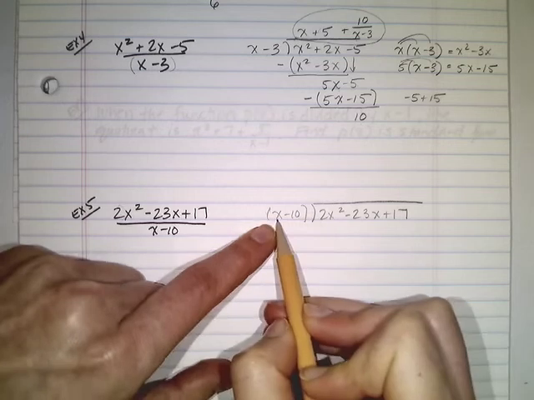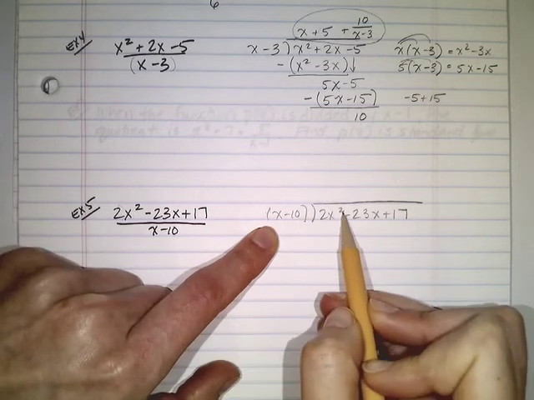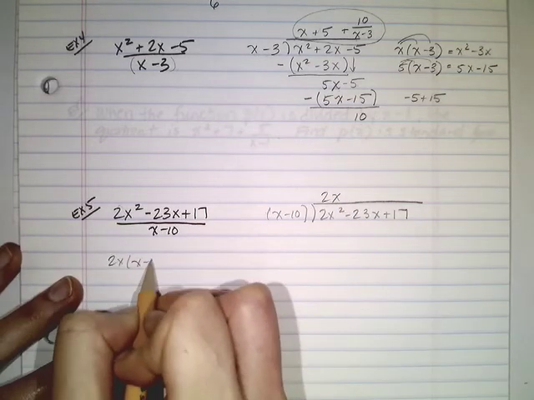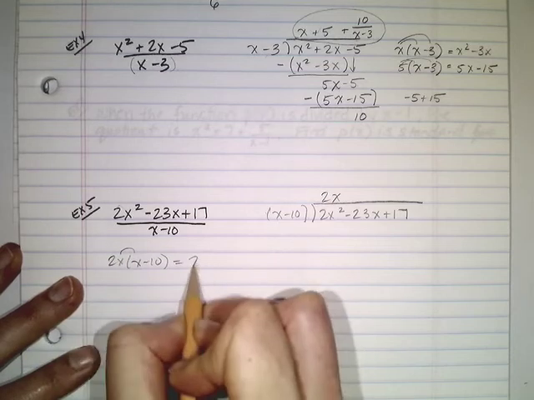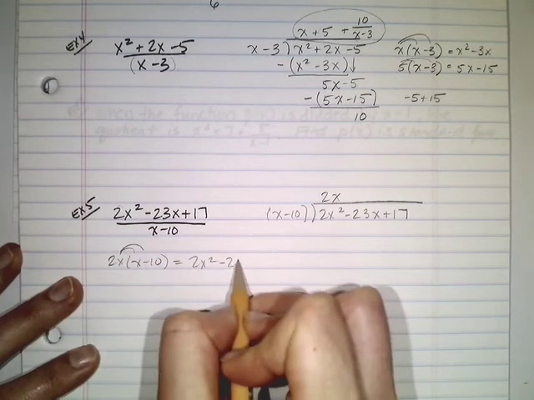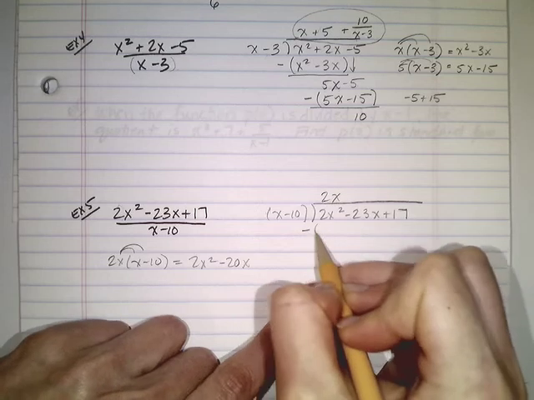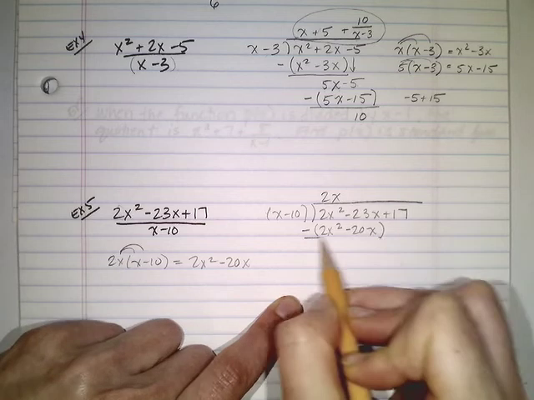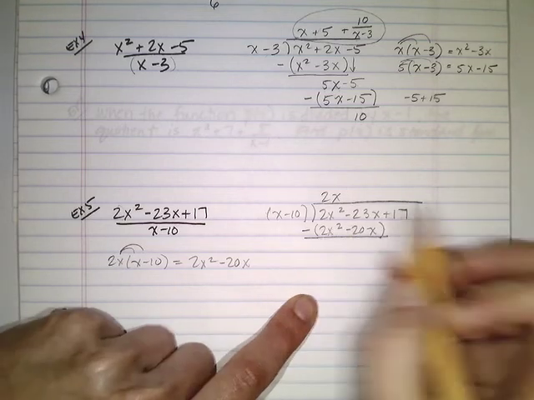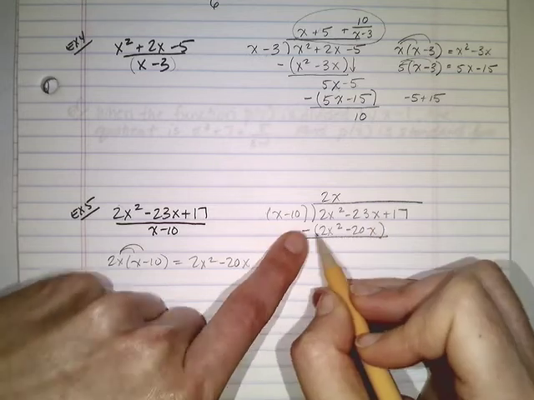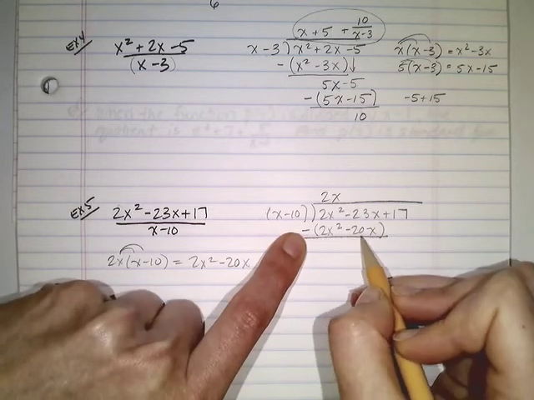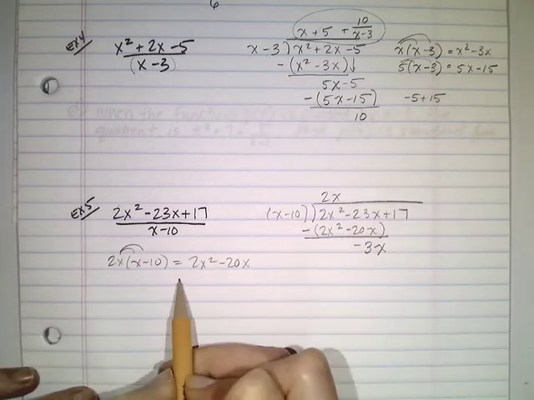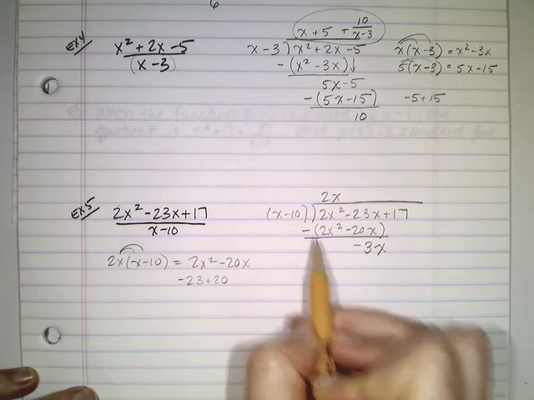So you say, okay, x times what is going to give me 2x squared? Well, 2x. So over here, I'm going to write 2x times x minus 10. That's 2x squared minus 20x. So over here, 2x squared minus 20x. And the 2x squareds cancel, but negative 23x minus negative 20x is negative 3x, right? That's really saying negative 23 plus 20 because of the double negative.